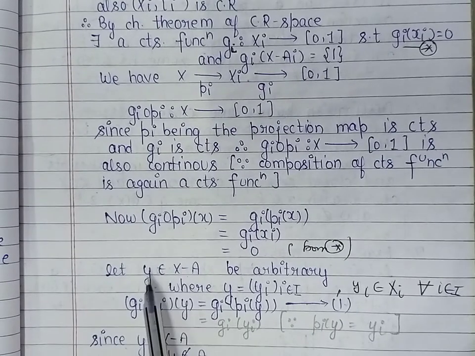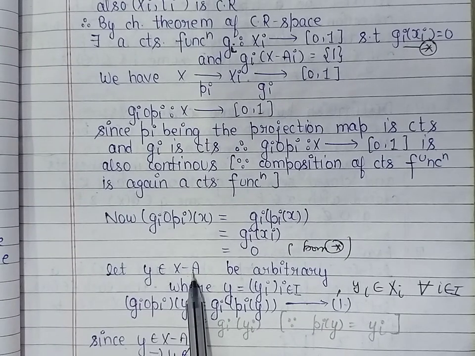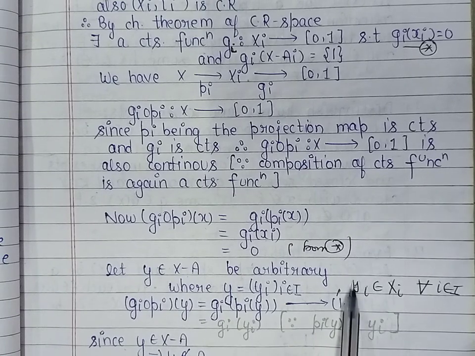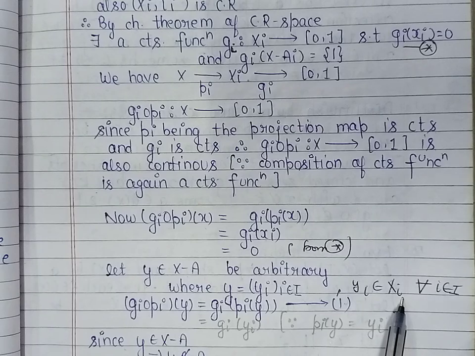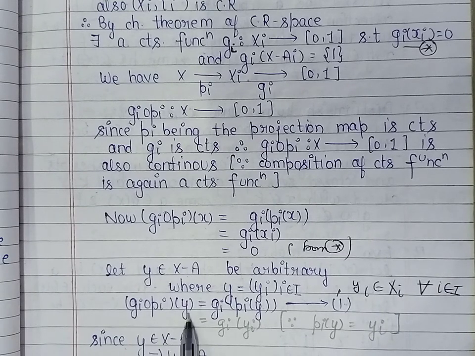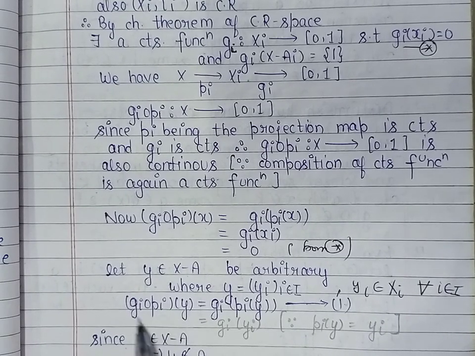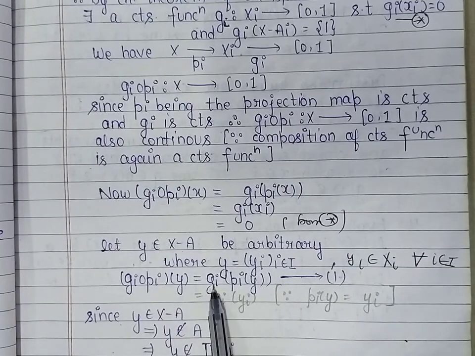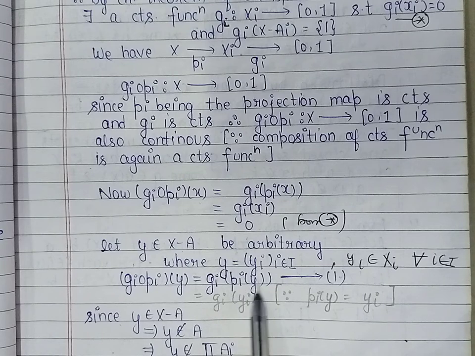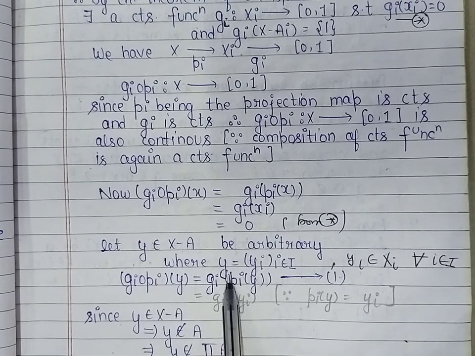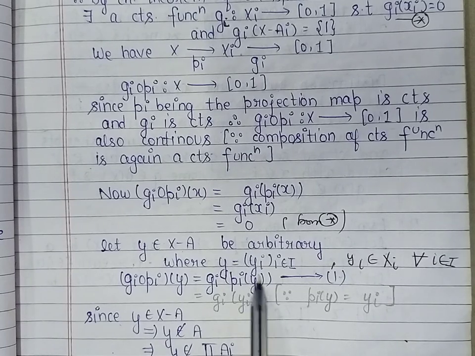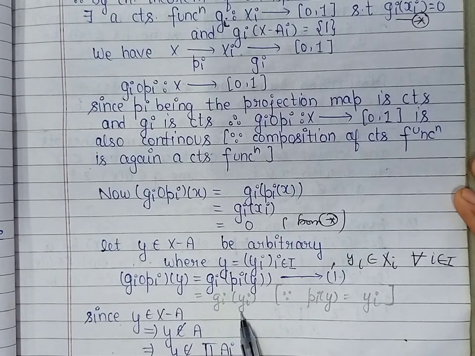Now let us find the image of the complement of A. Let us take an arbitrary element y from the complement of A. Now y will be of the form product of yi's, where these yi's belong to Xi. Let us find the image of this y under this composite mapping. By definition of composition, this is gi of pi of y. Now by definition of the ith projection, pi of y means the ith coordinate of y. The ith coordinate of y will be yi. So this will become gi of yi.